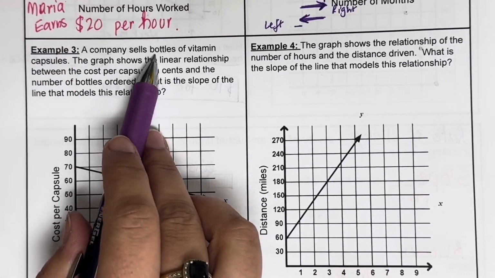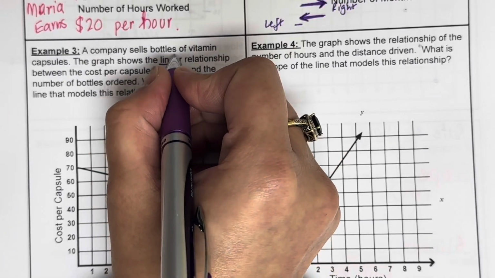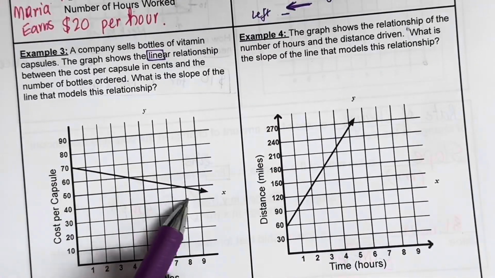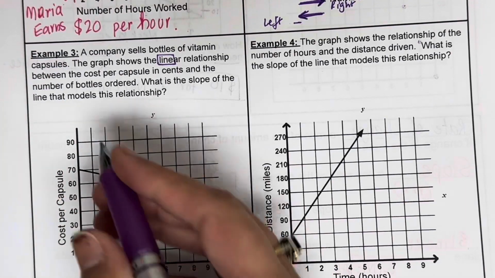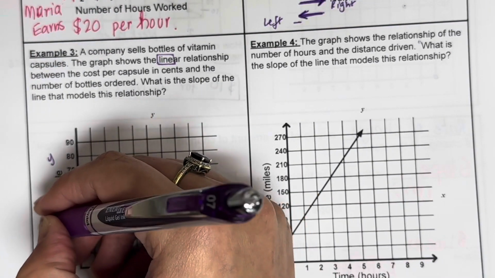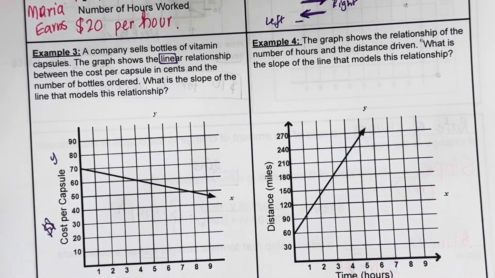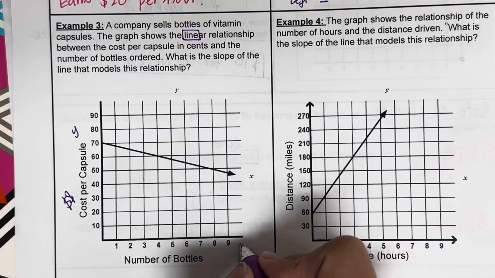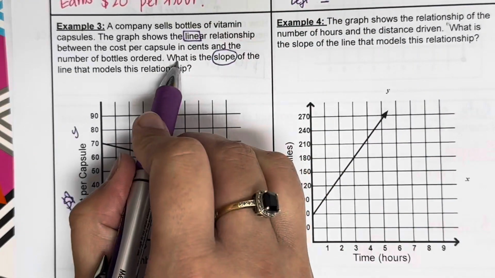A company sells bottles of vitamin capsules. The graph shows a linear relationship. Linear means line. Yes, I have a line between the cost per capsule in cents. So cost is on the Y because money is always on the Y. And the number of bottle orders is on the X. What is the slope? So the question is, what is the slope?